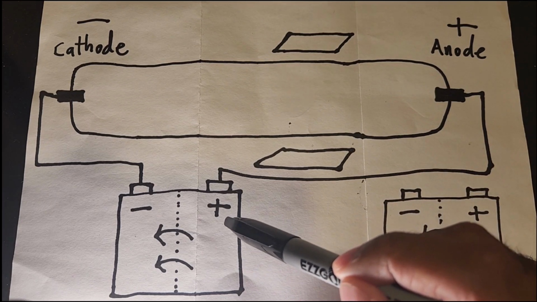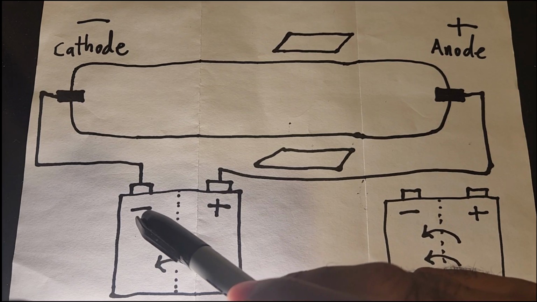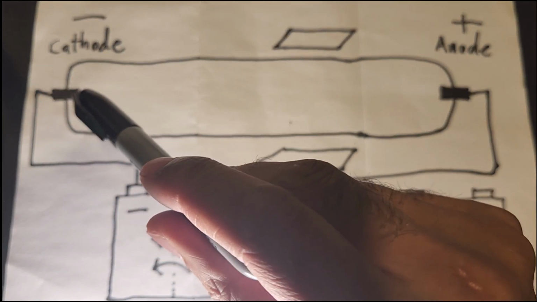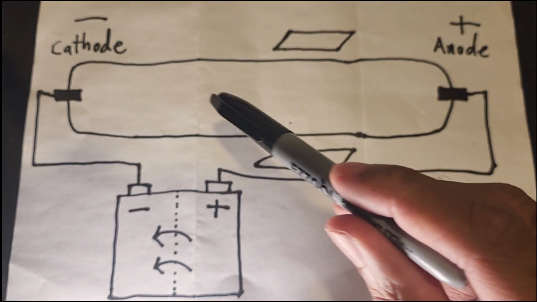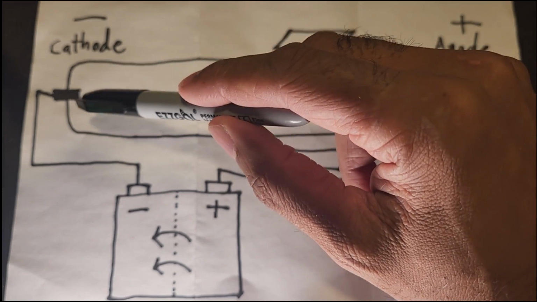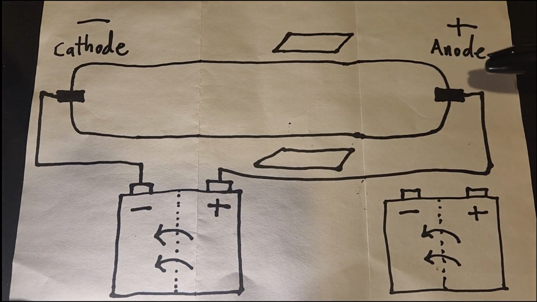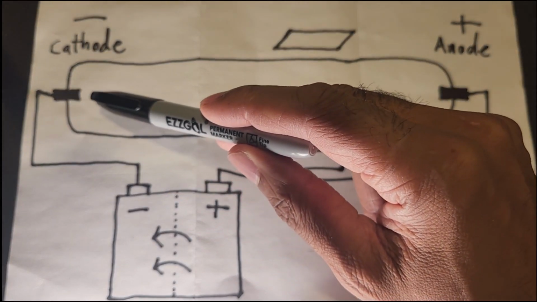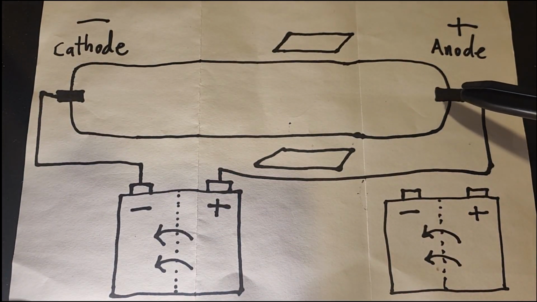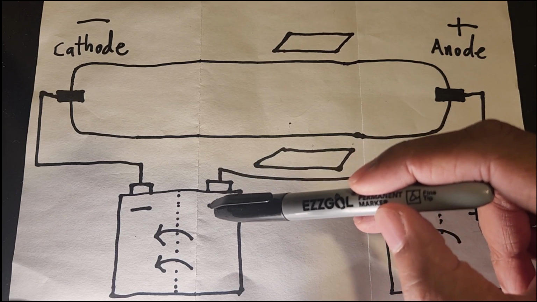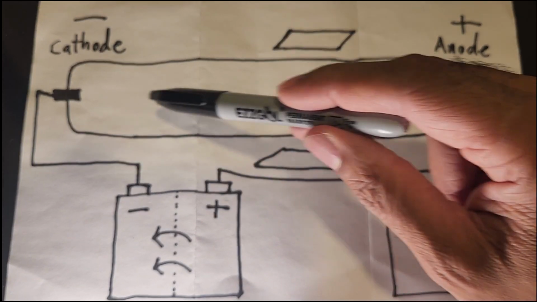The point is there's a positive terminal and a negative terminal, and the idea is that electrons would flow to here and be attracted to the positive, or the anode. The cathode over here is what we call negative, and the anode is the positive. So you can imagine the electrons flowing through the wire, then they would go straight across, be attracted to the anode, which would then travel along the wire back to the positive, because the negative, they would say, is attracted to the positive.